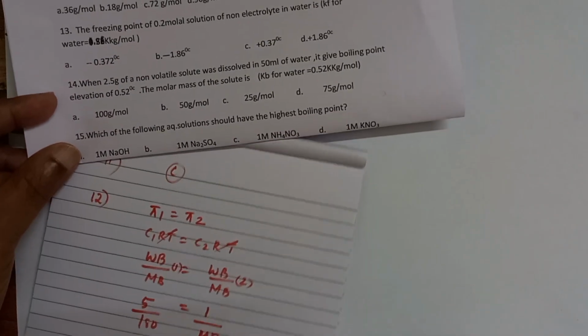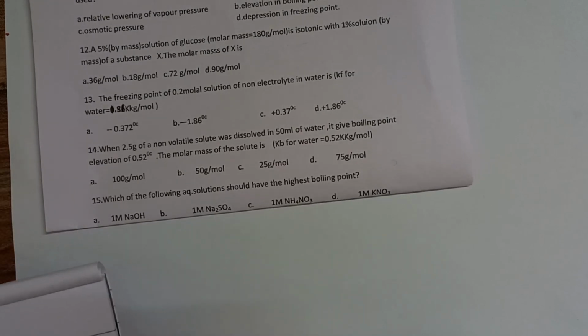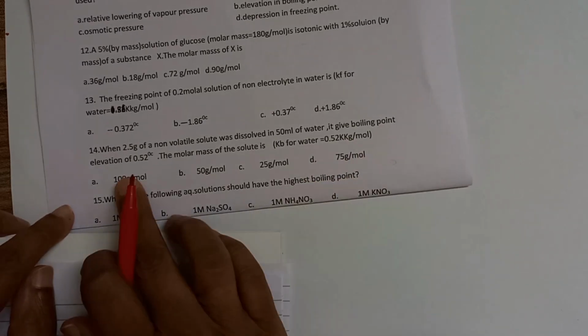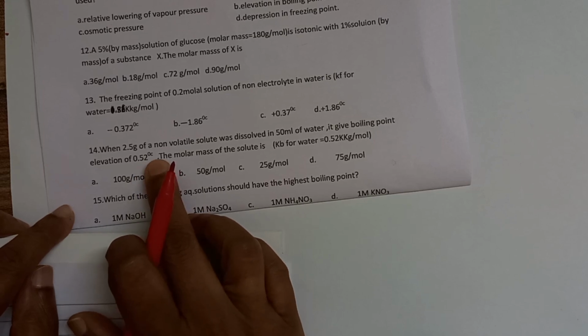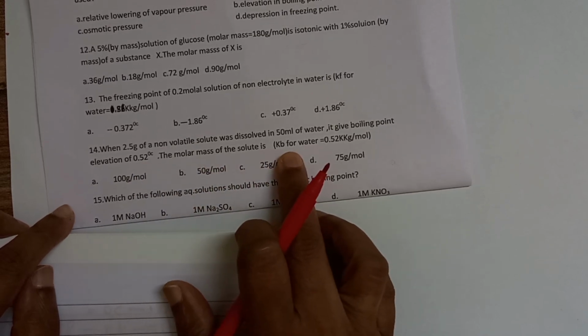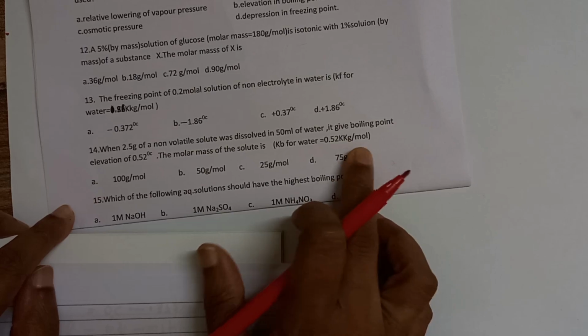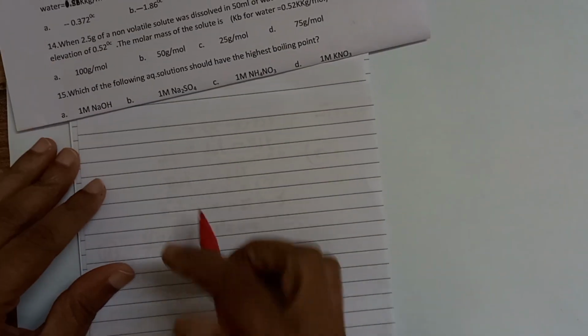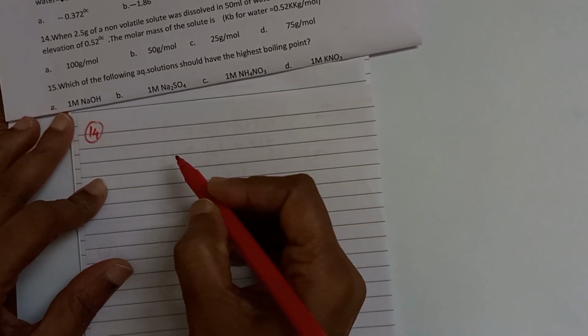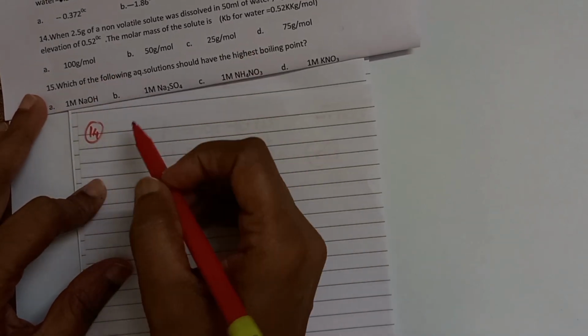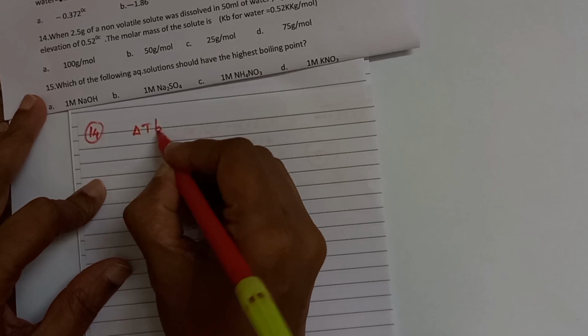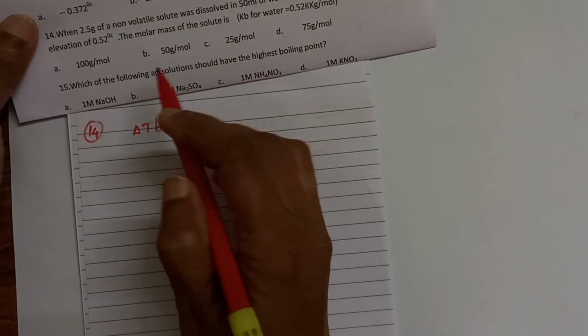Then question number 14. When 2.5 gram of a non-volatile solute was dissolved in 50 ml of water, it gave a boiling point elevation of 0.52 degrees Celsius. The molar mass of the solute is, Kb for water is given. So in this case, question number 14 is about delta TB, the boiling point elevation.